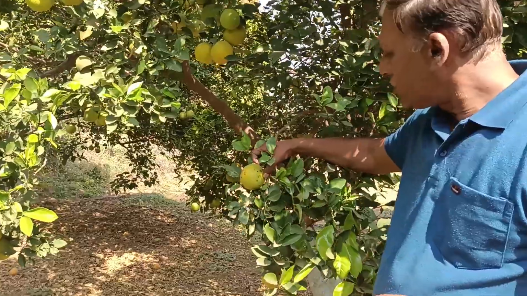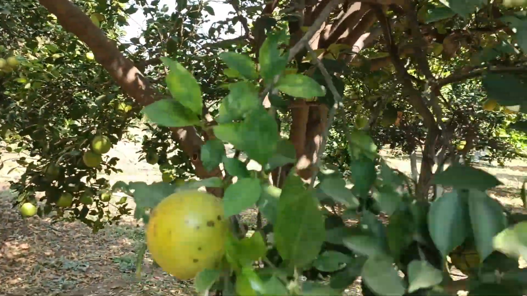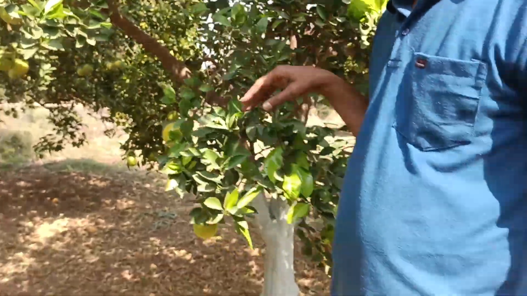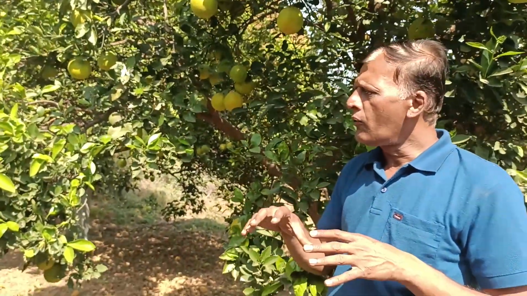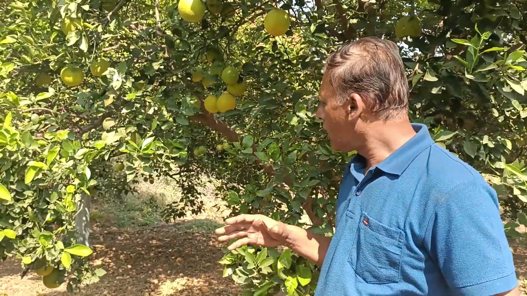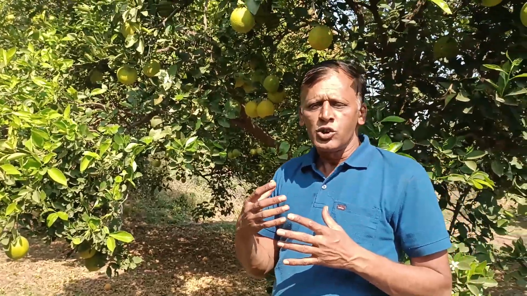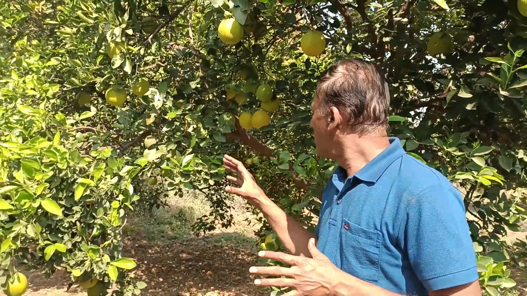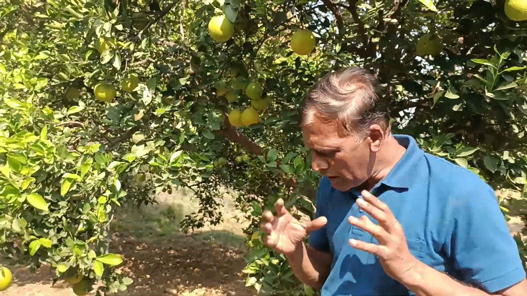Now, this bacteria causes cankers on the fruit, cankers on the leaves, and cankers on the stem. So it means at different time periods, it can affect different parts of the plantation. It can affect the fruit at the harvesting stage, when the sugar content is high and the fruit is marketable.